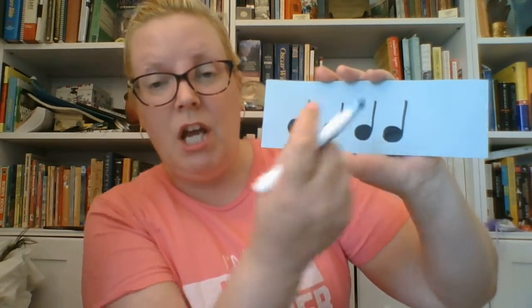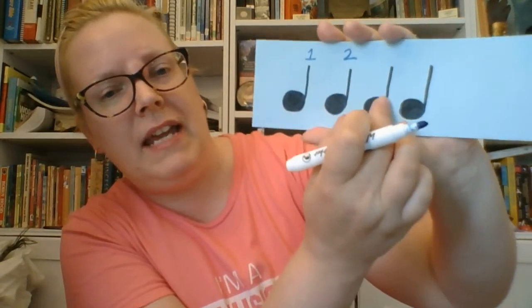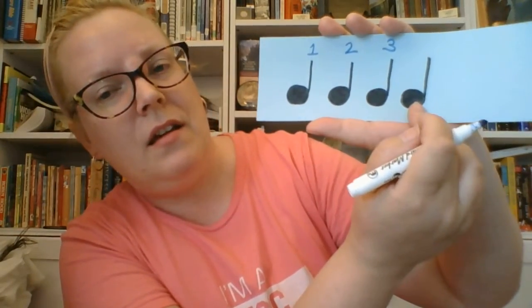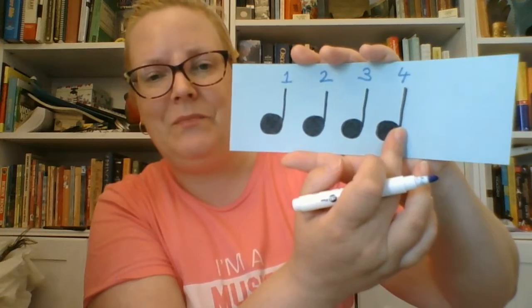To draw your counting, because sometimes a teacher requires you to show your work, just like in mathematics, here's how you would do the counting. Over the top of each note, you would put the number that you have counted to. So in the first note, I counted to number 1. Over the next note, I counted to number 2. 1, 2. What did I count next? I counted to 3. And there's another one. Yeah, I counted to 4. 1, 2, 3, 4. Right.